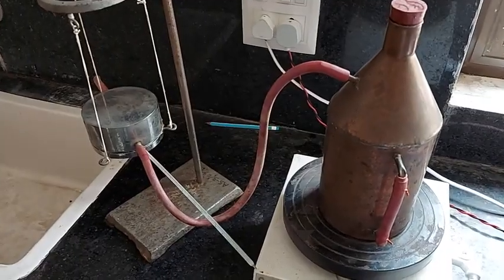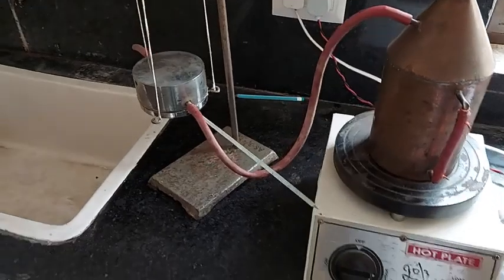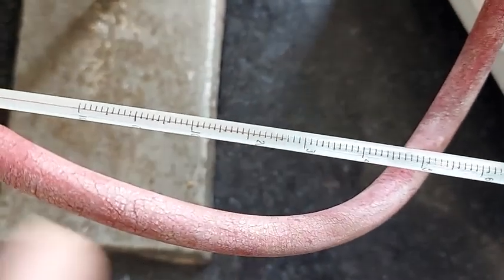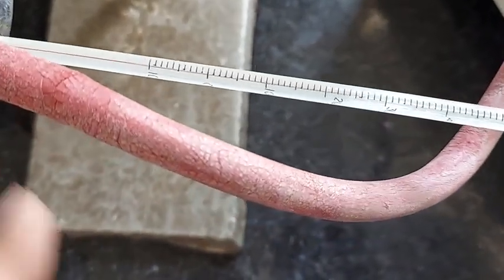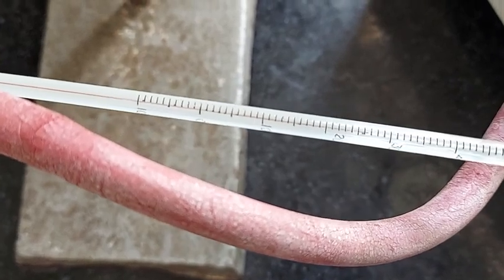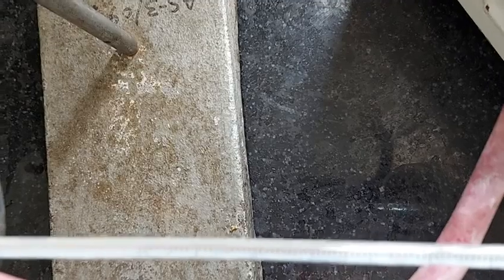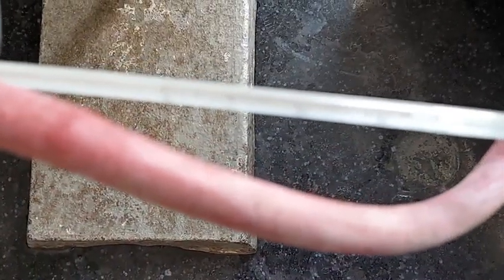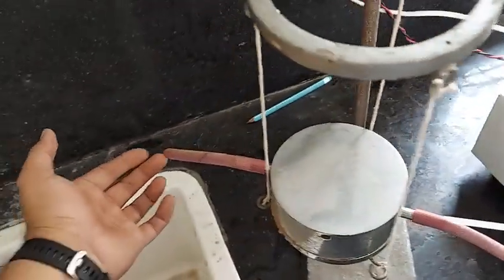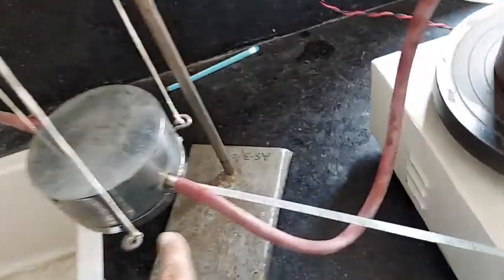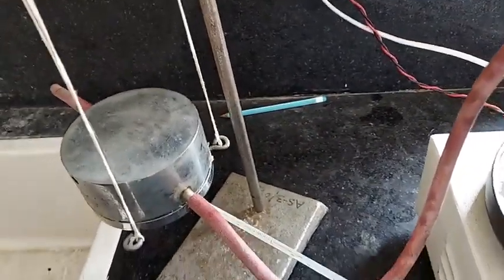Now the steam generator has started generating the steam. Initially, the temperature of Lee's disc or the metallic bottom disc is around 25-26 degrees Celsius. Let's wait till the steam is generated and it starts coming out from this side, that is from the outlet, and slowly and steadily the temperature of this Lee's disc starts rising.